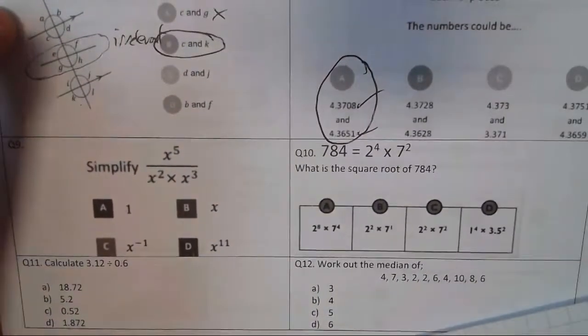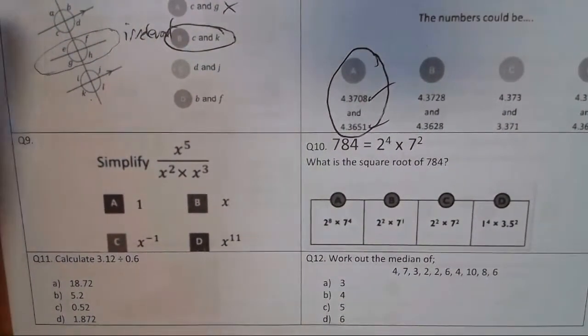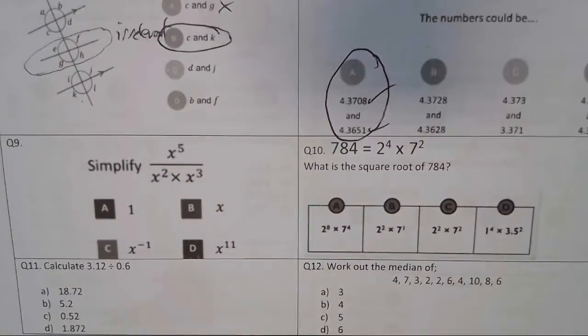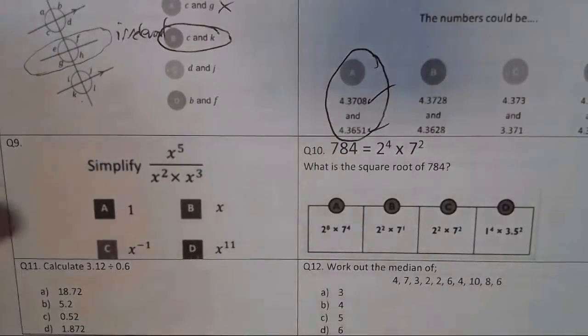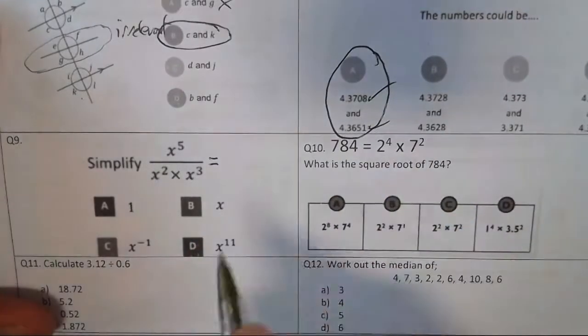Right, next one, a lot of people got wrong. X to the 5 over x to the 2 times x to the 3. The other thing about multiple choice questions, guys, when you're doing your GCSE exams, there's about 10 questions or so, maybe slightly less, maybe 8 questions per paper, which is multiple choice. That doesn't mean you're just going to select one. It means you're going to do some working out before you select it, right? Don't just think, because it's a multiple choice, I can just select one. So I'm going to do a little bit of working out first.